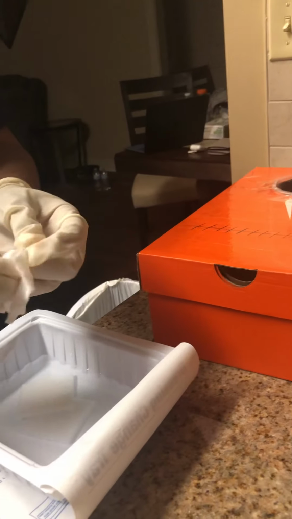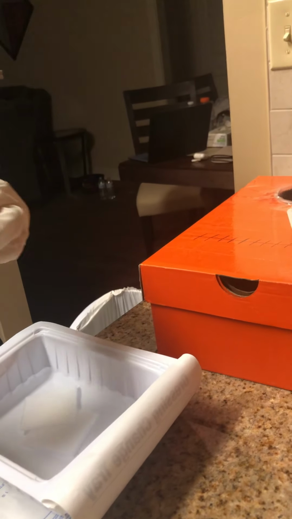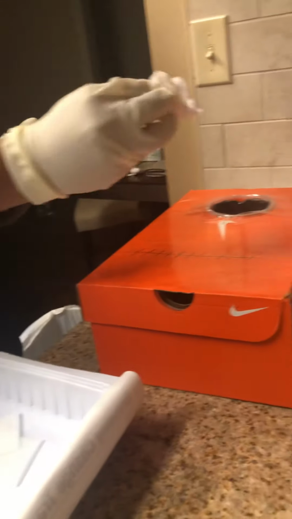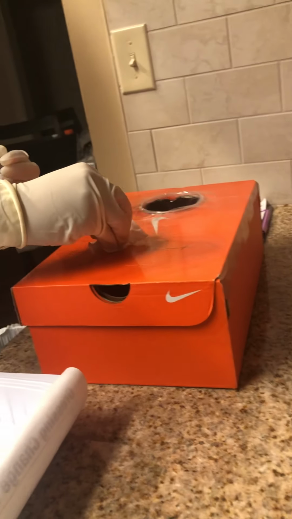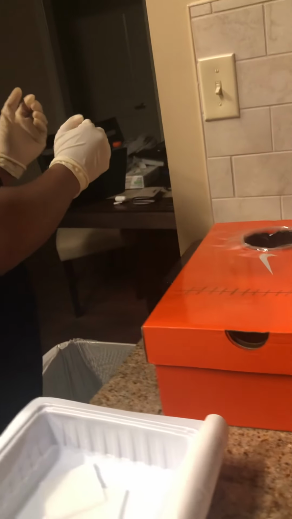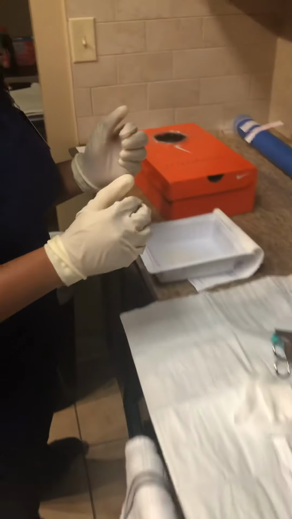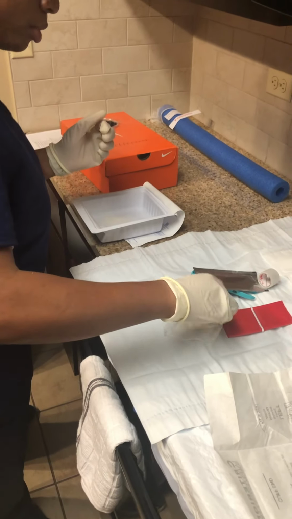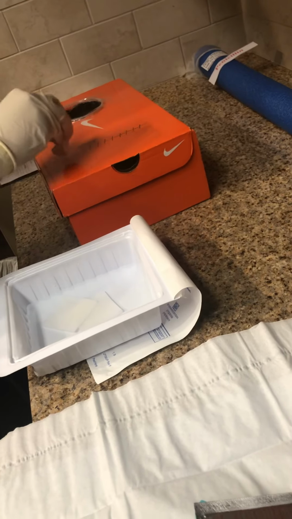To clean the other side of the suture. I will now take a dry gauze and pat dry the suture line.